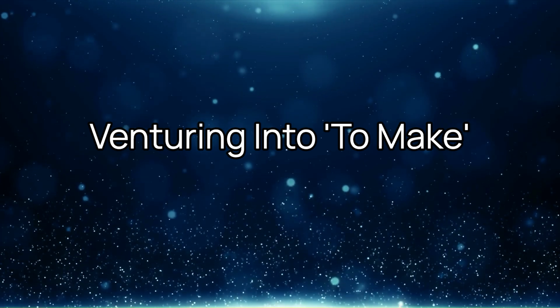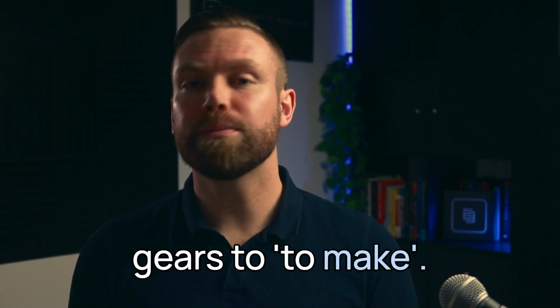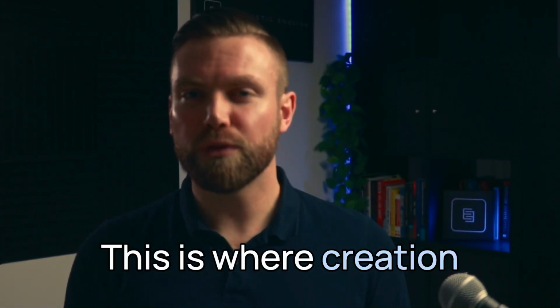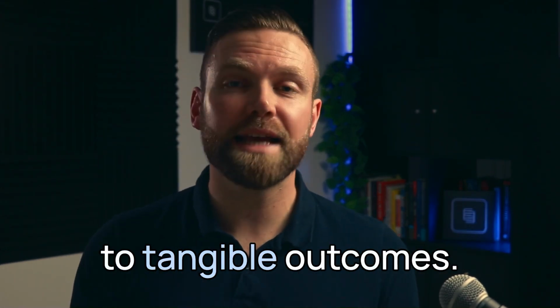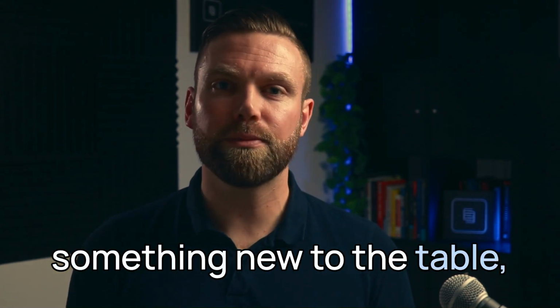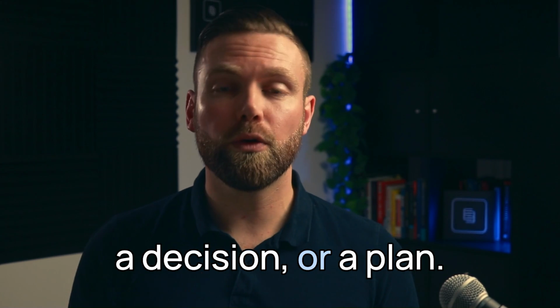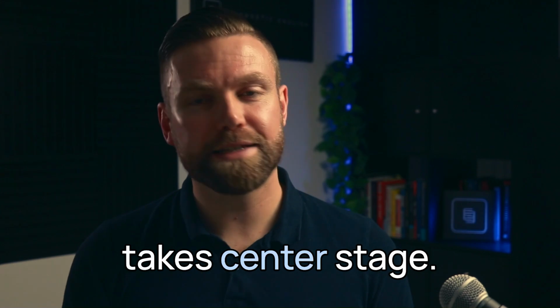Now, venturing into to make. Now, let's shift gears to make. This is where creation happens, where things come into being, from ideas to tangible outcomes. To make is about bringing something new to the table, whether it's a product, a decision, or a plan. Here are some instances where to make takes centre stage.